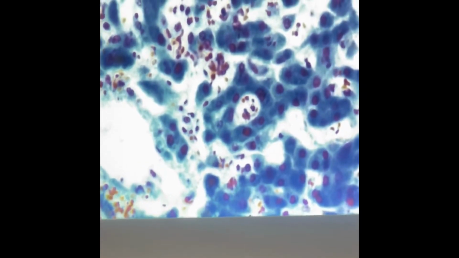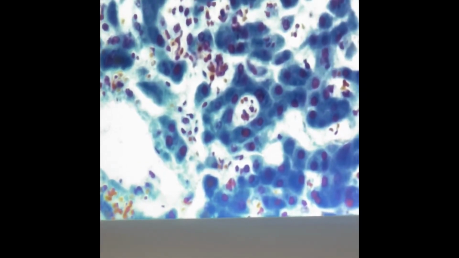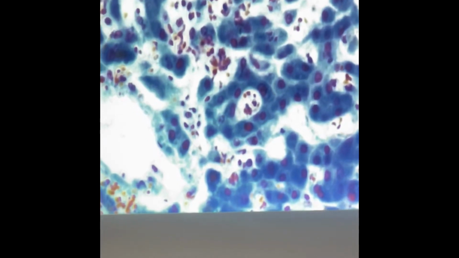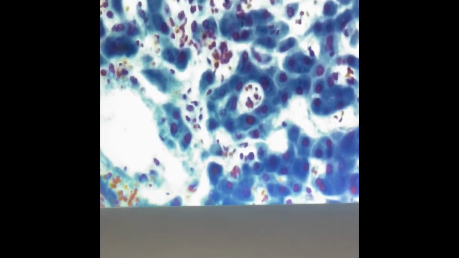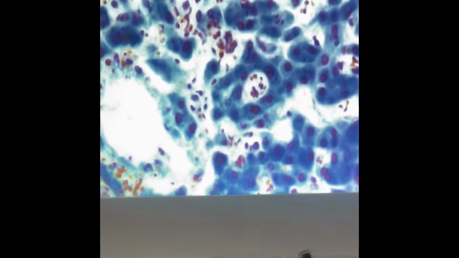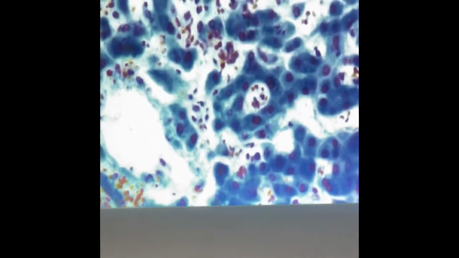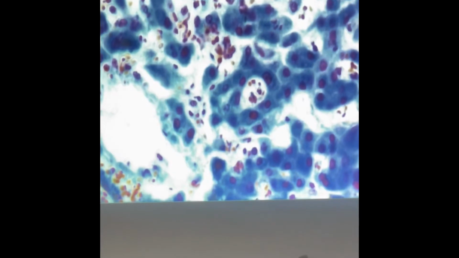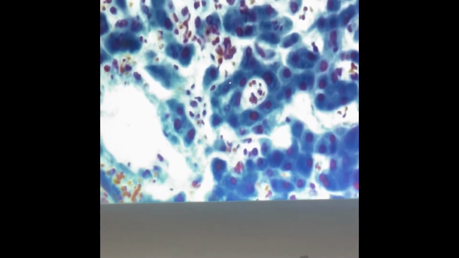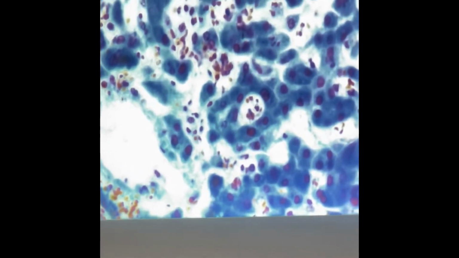Which is supplied by a low amount of oxygen and blood. Both, because the central vein is congested. It means we have obstruction. We have a low flow of blood, so we have ischemia.